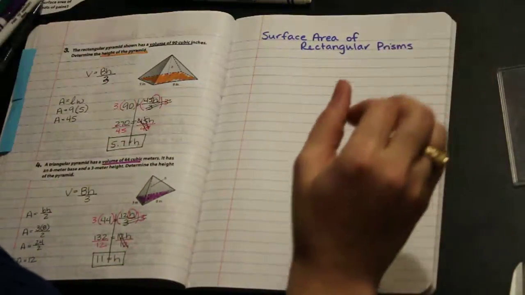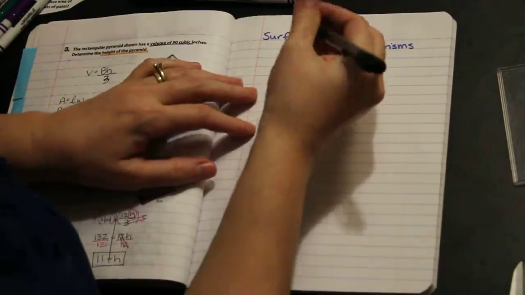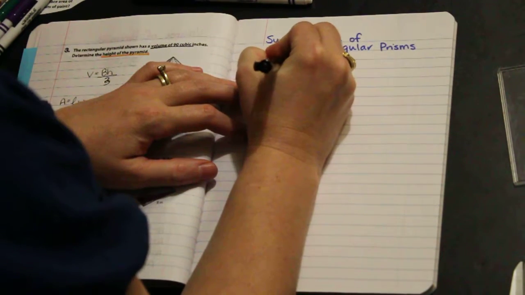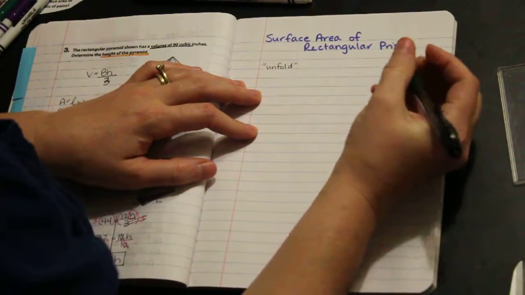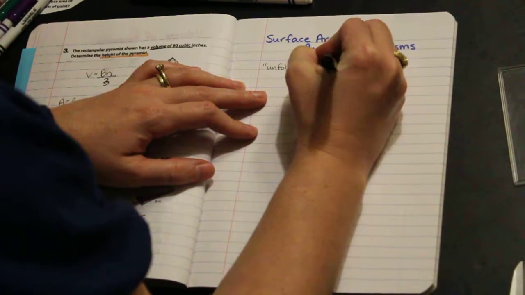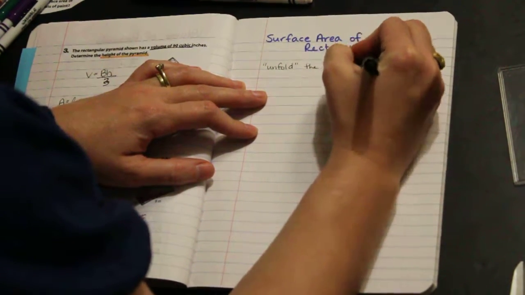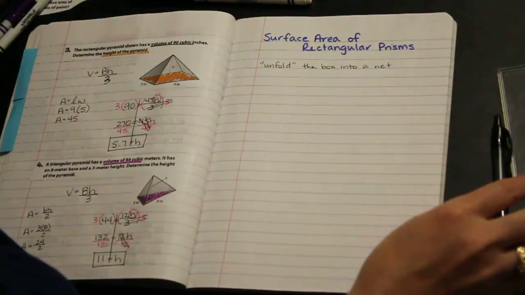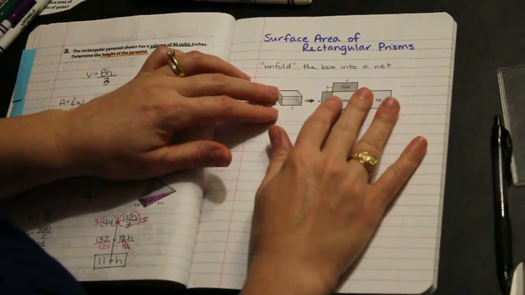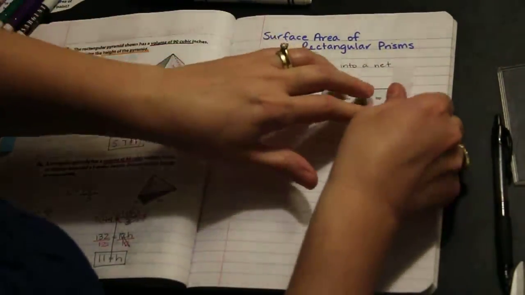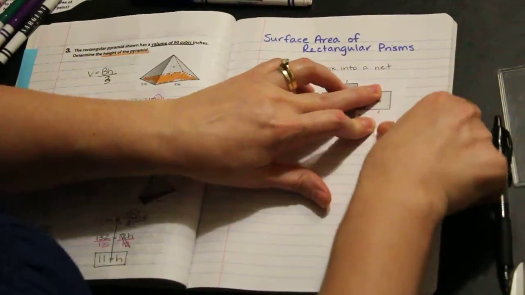So what we're going to do is unfold the box into a net. Okay, and we have an example of that right here. So go ahead and find this one, cut it out, and put it on your paper.